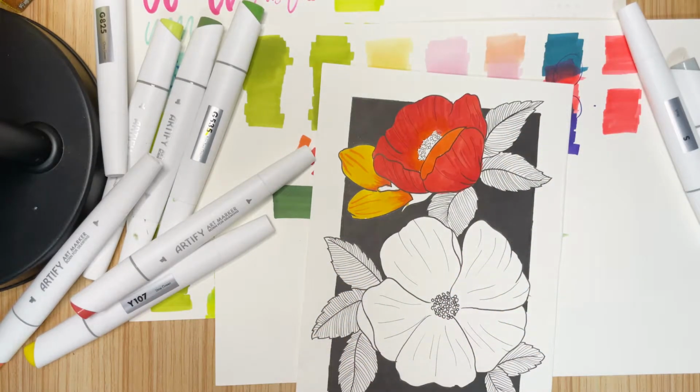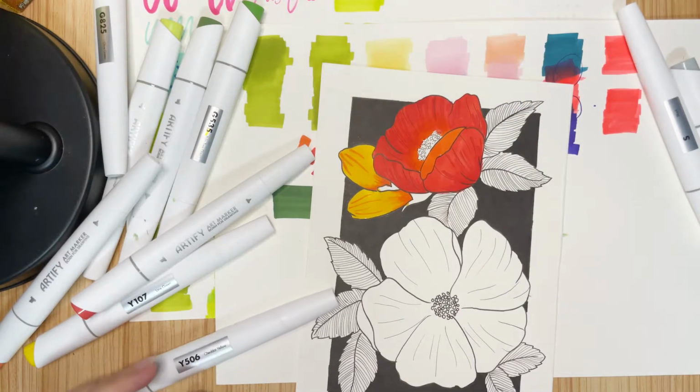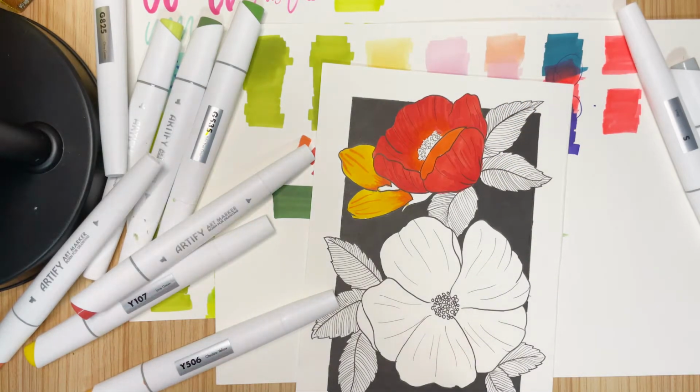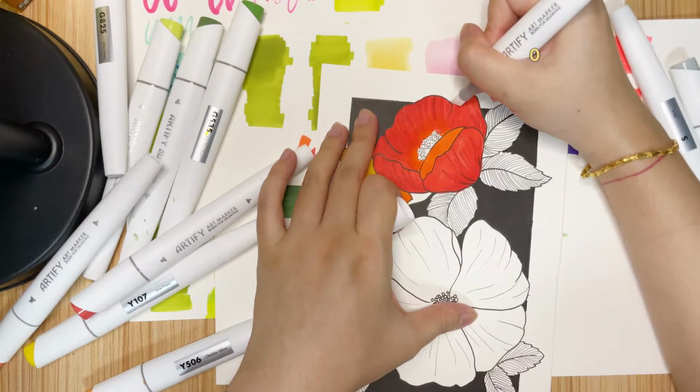Okay, so let me fix the messy line that you saw earlier. It's pretty easy. We just use a number 0 marker to cover it. The smudge will disappear once it dries out. It's done.